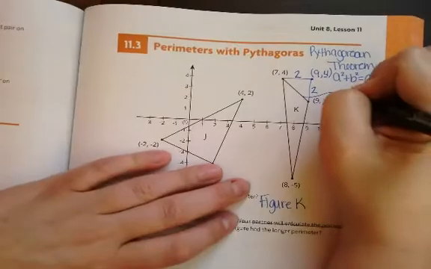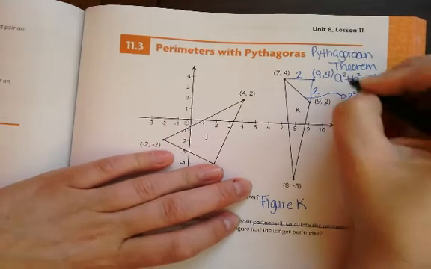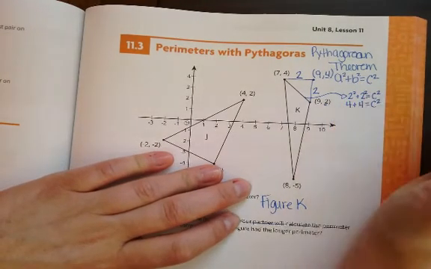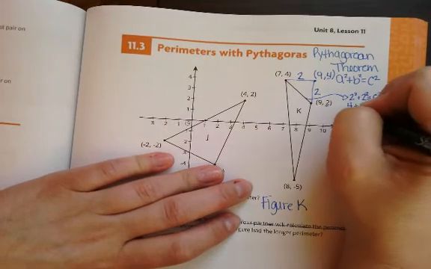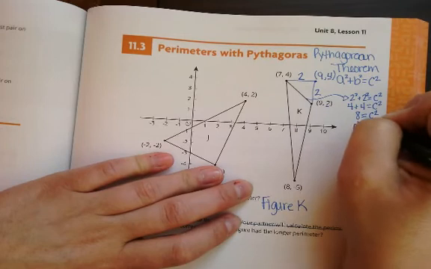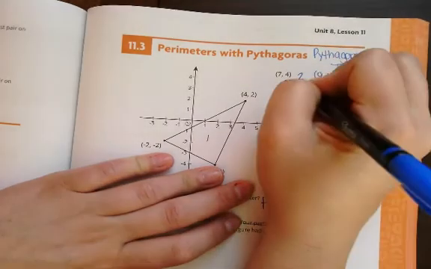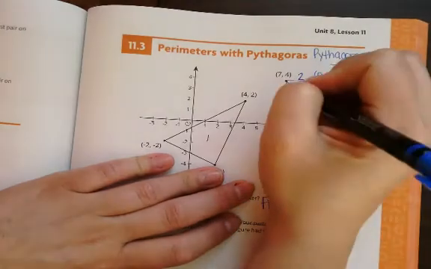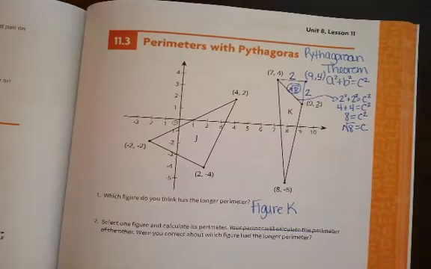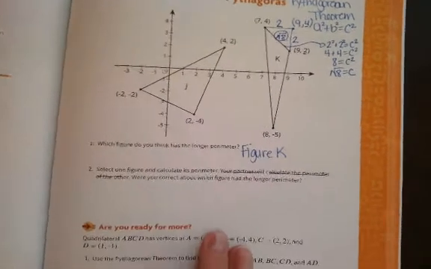So I'm going to put this over here. So 2 squared plus 2 squared equals c squared. 4 plus 4 equals c squared. 8 equals c squared. Square root of 8 is c. So this one right here is the square root of 8. Okay, this side.